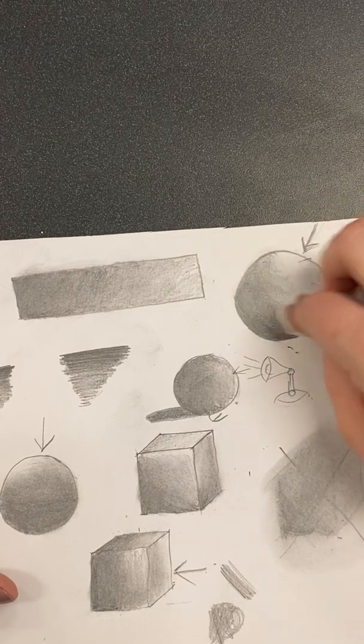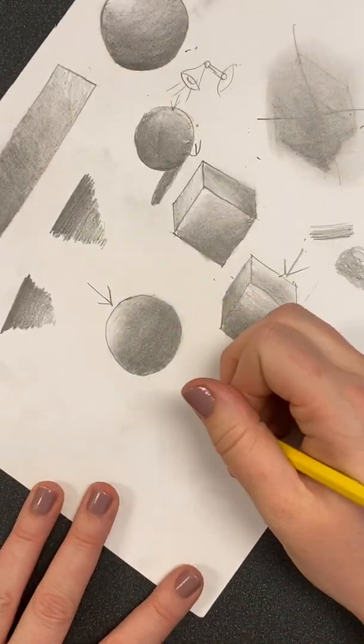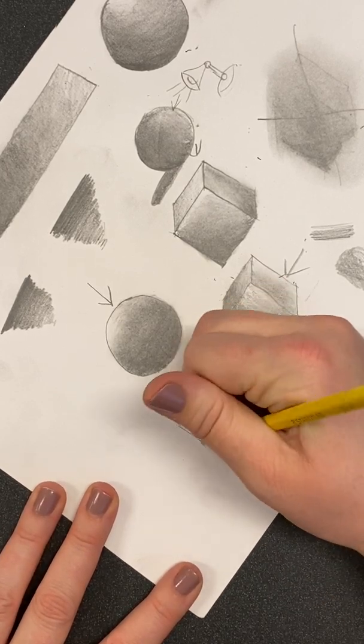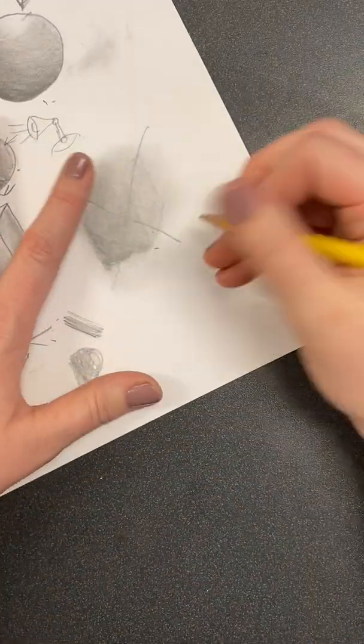Okay, so I really, really recommend that you practice, make some shapes. It can be a heart, it can be a cylinder, cone. You can do the letter of your name.